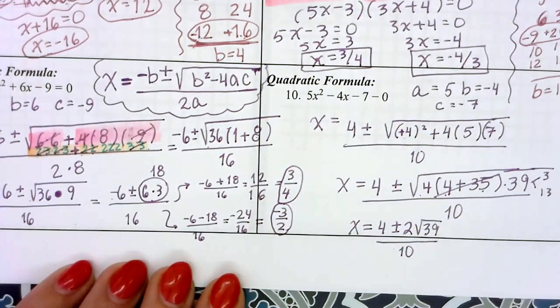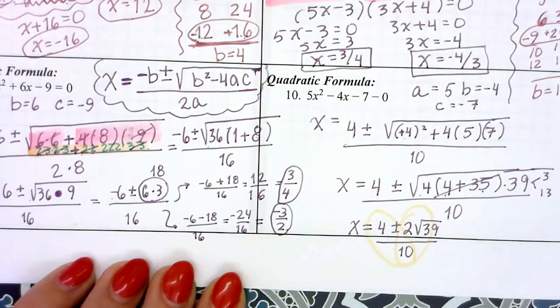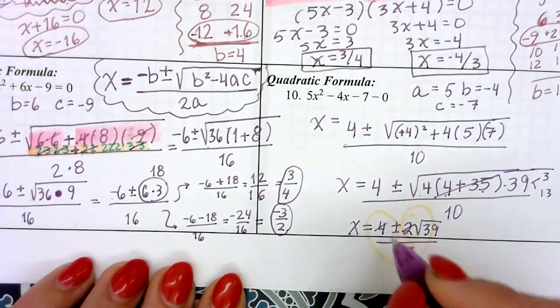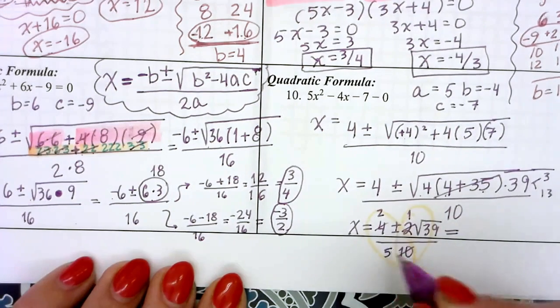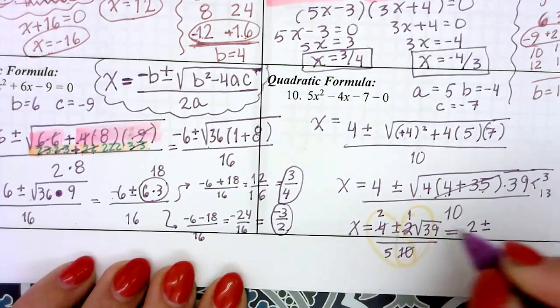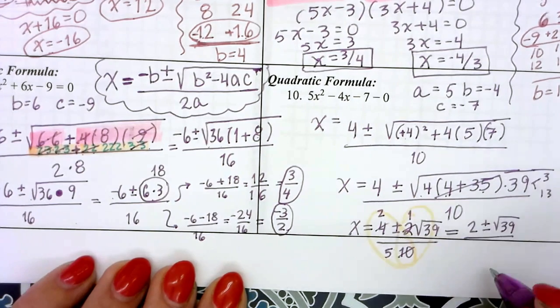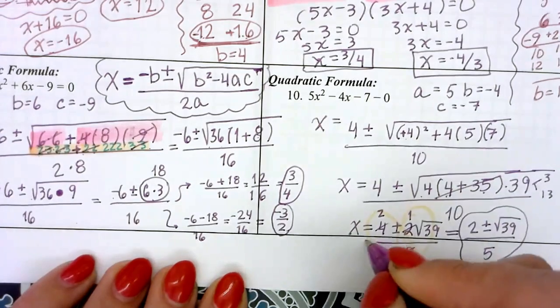I've drawn a pretzel in class a bunch of times, and I've mentioned this pretzel. If you reduce, it's got to reduce from everything. You can't just cross this 2 and 10, or you can't only use the 4 and 10. I'm going to take out a 2 from all 3 places. If I do that, that leaves me with a 2 there, a 1 there, and a 5 there. So I get 2 plus minus, I don't need to write the 1, just radical 39 over 5. Leave your answer like that, and you are good to go.